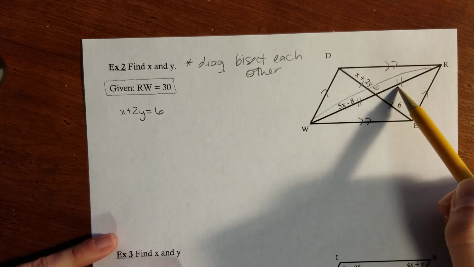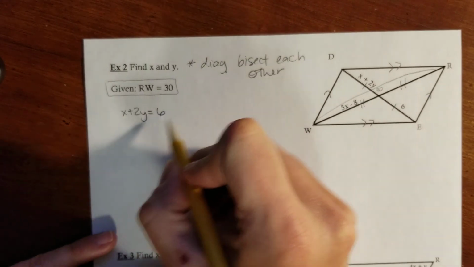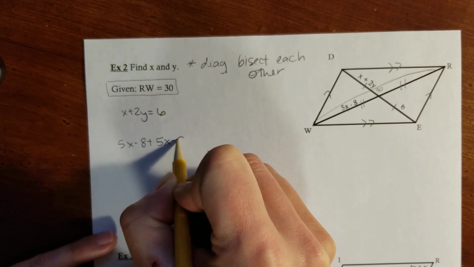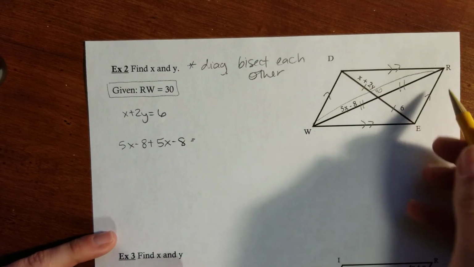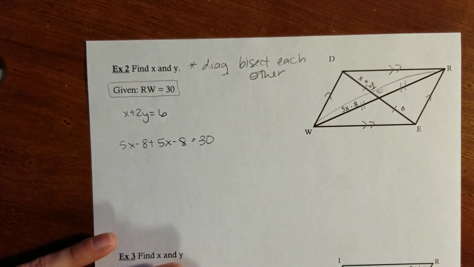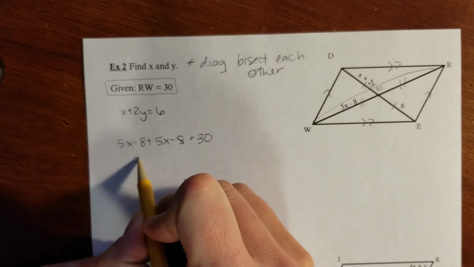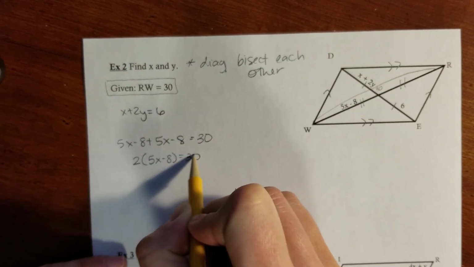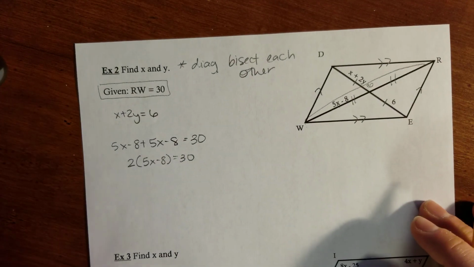Because they're congruent. So one thing we could do is 5x minus 8 plus 5x minus 8 equals the whole thing, 30. So that's a little segment addition. Or if you wanted to write it a little shorter, you could do 2 times 5x minus 8. So that's one option.